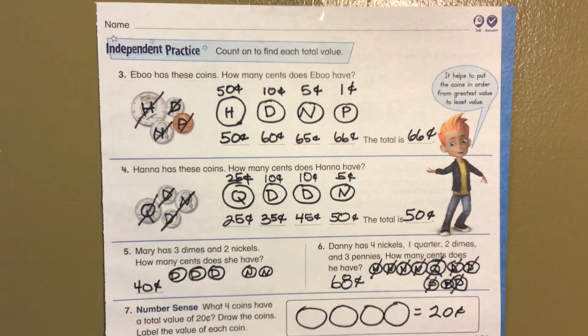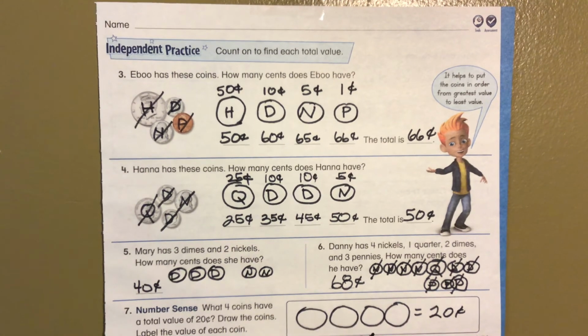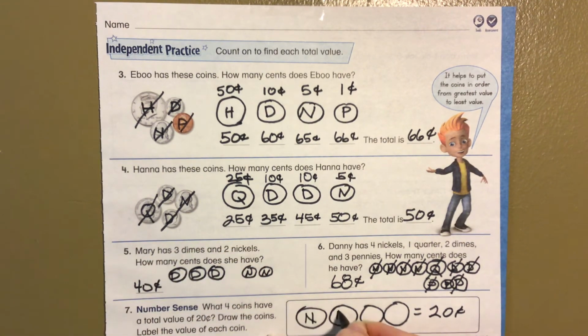So let's see. I know that a quarter is 25 cents. That's too big. So to go less than a quarter, I have dimes. But a dime would be 10, 20. 2 dimes would get me to 20 cents, but there's 4 of them. So below a dime is a nickel. A nickel is 5 cents. So let's say 5, 10, 15, 20. That will do it. So I'm going to go nickel, nickel, nickel, nickel there. Okay?